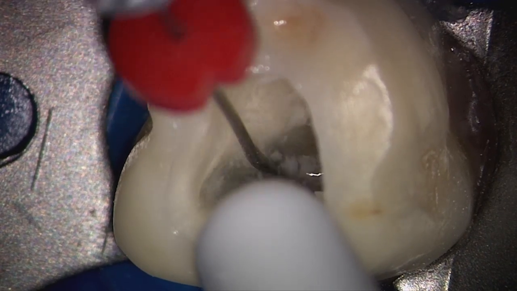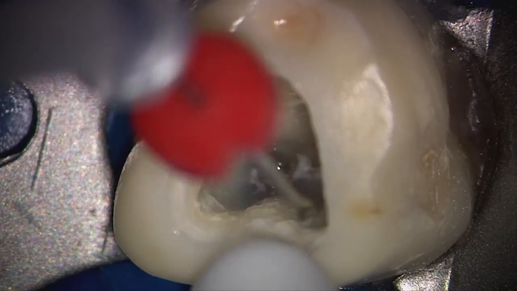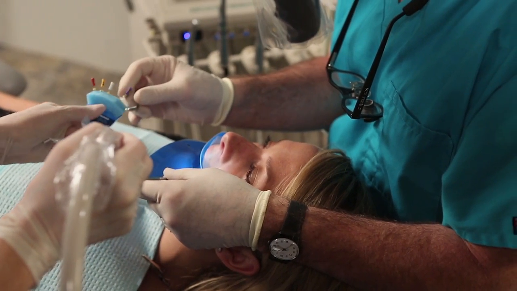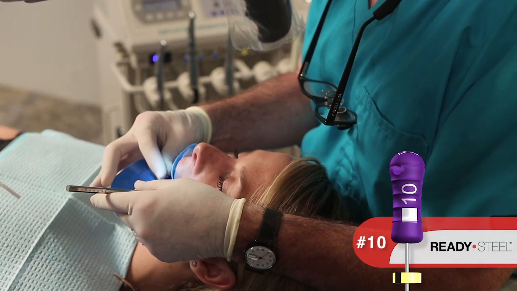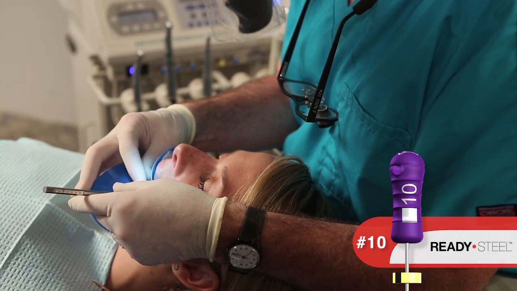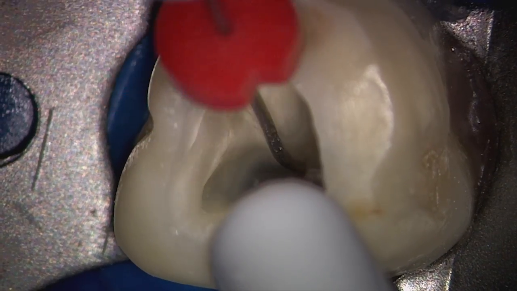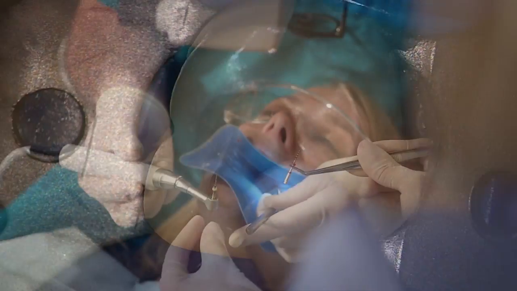As with any mechanical shaping file, once we've achieved length, remove the instrument. Now irrigate to kick out gross debris. Then use the tin file to break up residual debris and move this into solution. Then re-irrigate to liberate this debris. We can now continue with the Protaper Next X2 file.